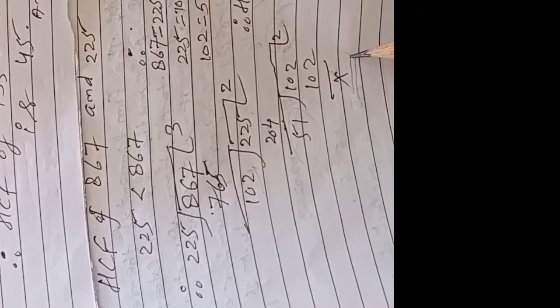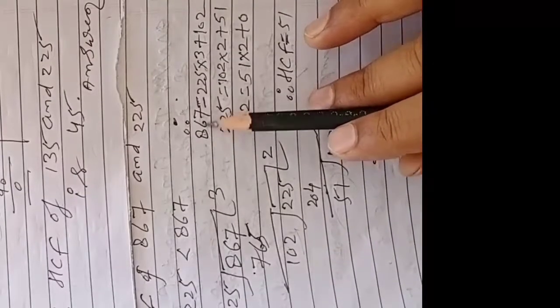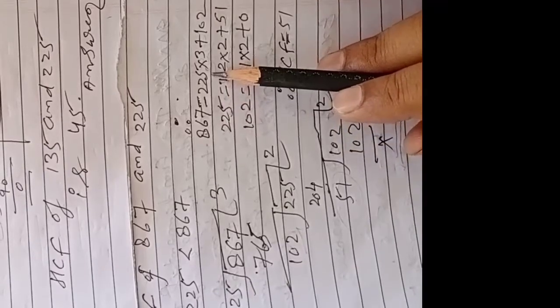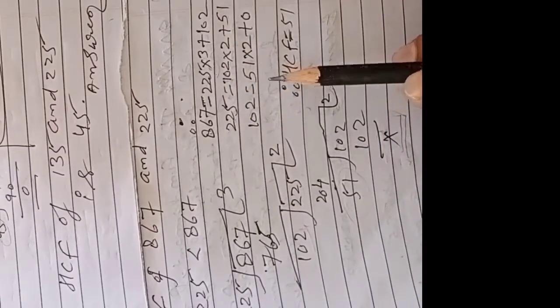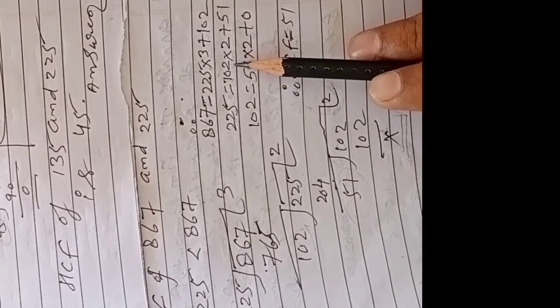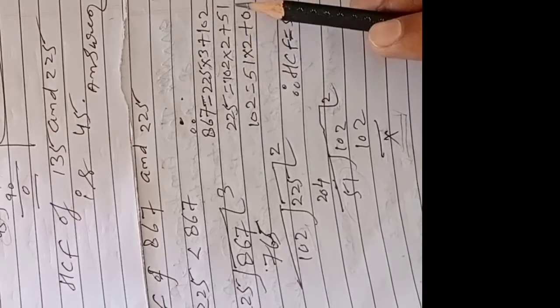0 is coming as remainder. So we can write 867 is equal to 225 into 3 plus 102. 225 is equal to 102 into 2 plus 51.